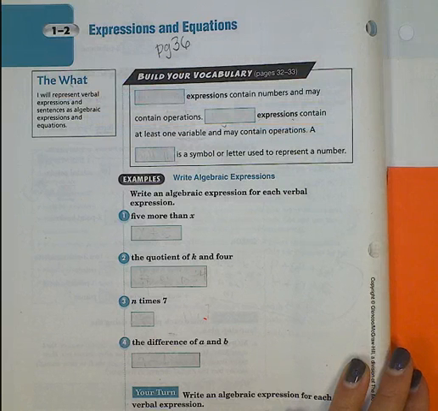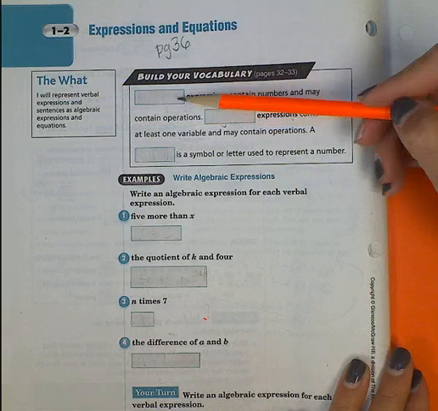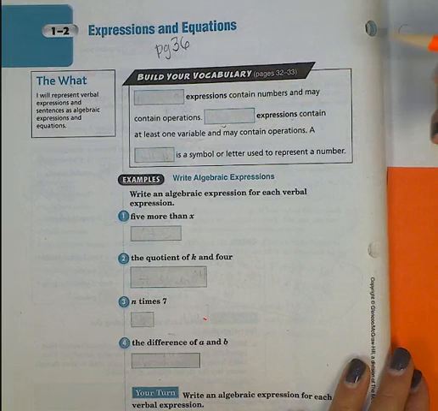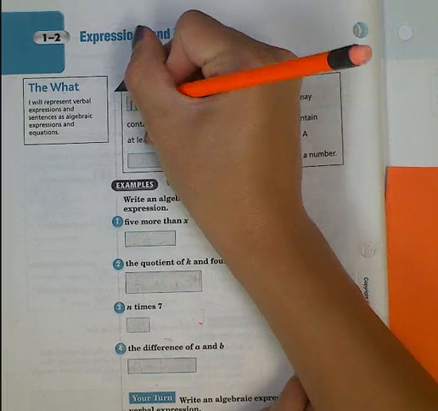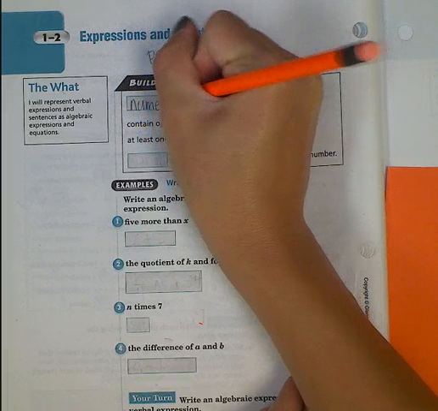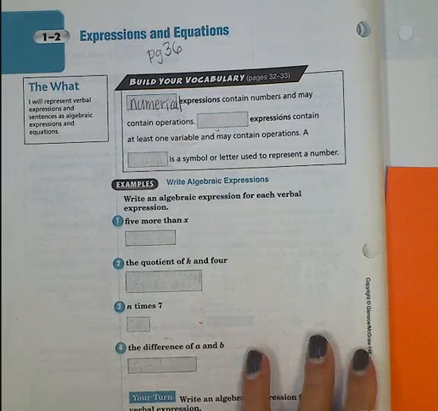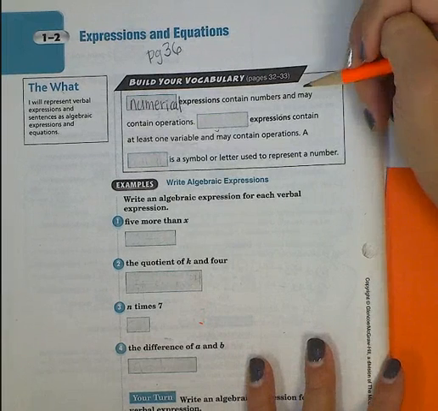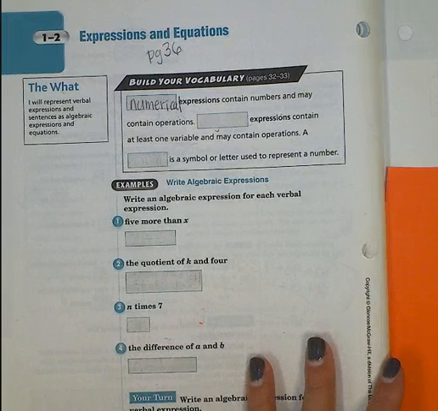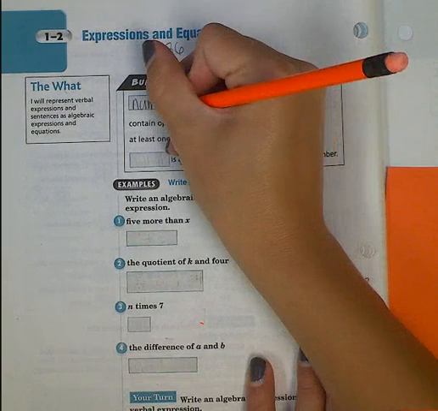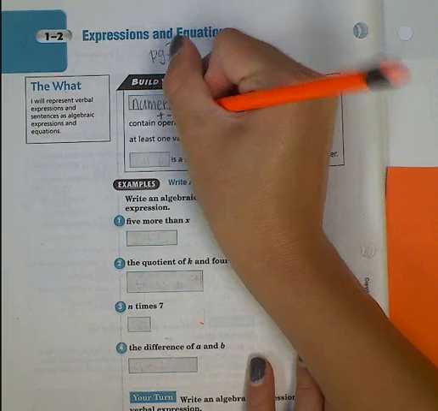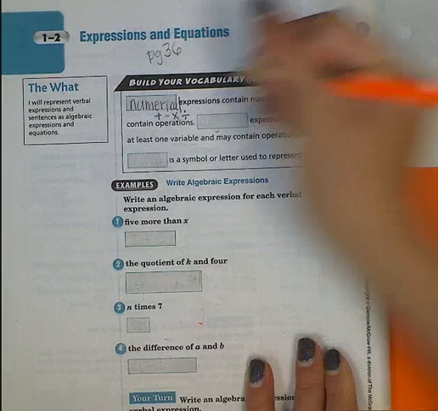So let's build our vocabulary here. Here we have blank expressions contain numbers and may contain operations. On that blank, you're going to put numerical. Numerical expressions contain numbers and may contain operations. Now, what are operations? Operations, there are four of them. There's our add, subtract, multiply, and divide.